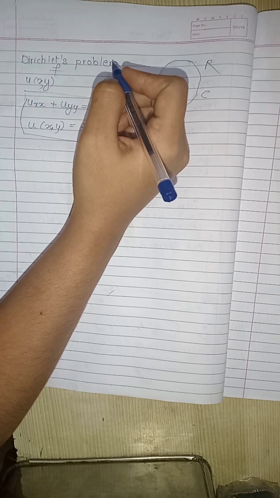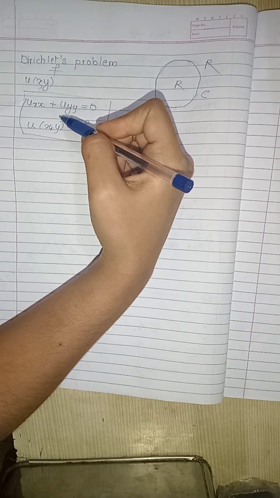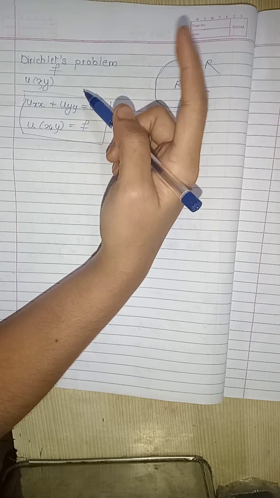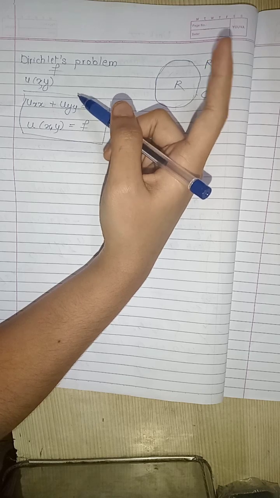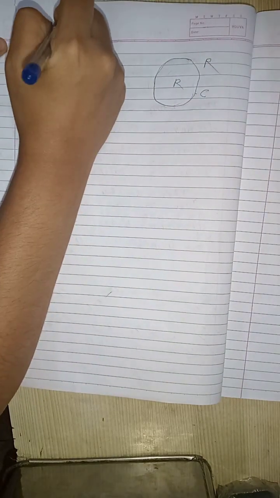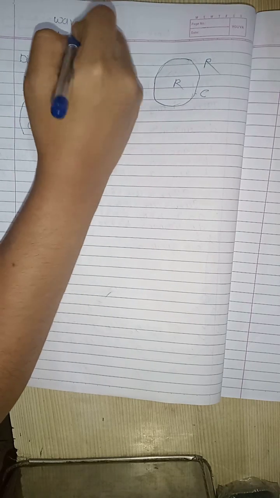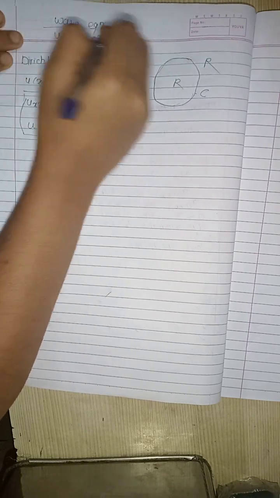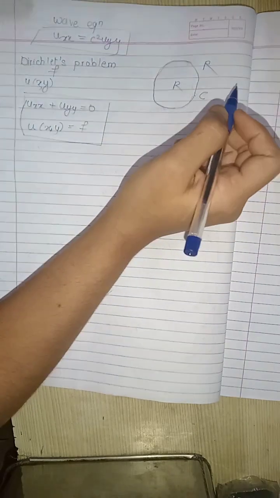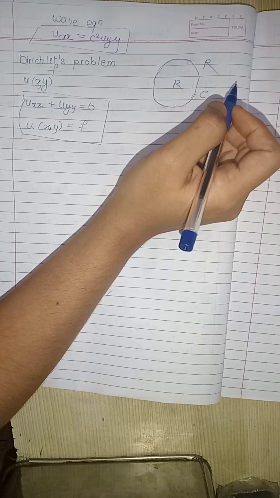Okay, so Laplace equation is given by uxx plus uyy equals 0. Similarly, we had seen a hyperbolic equation. In that we gave the example of a wave equation. A wave equation has the form uxx equals c squared uyy. So if you see an equation of this form, then you can say that it is a wave equation.